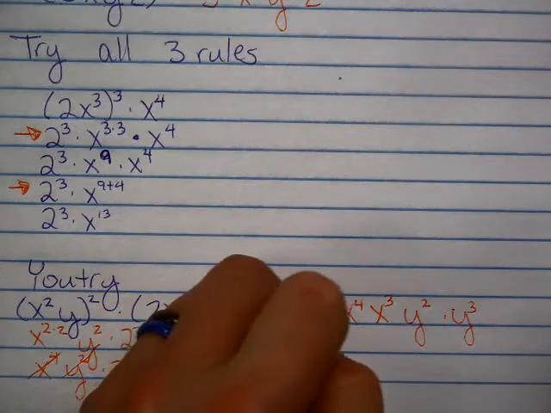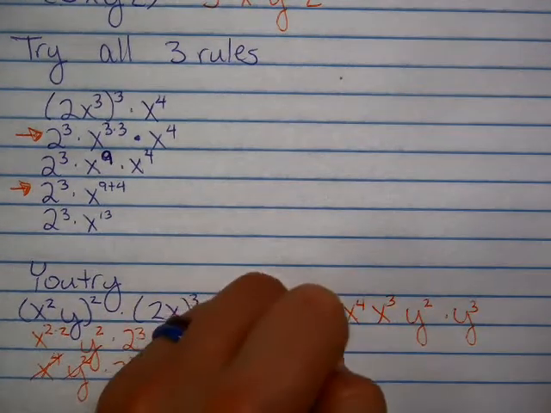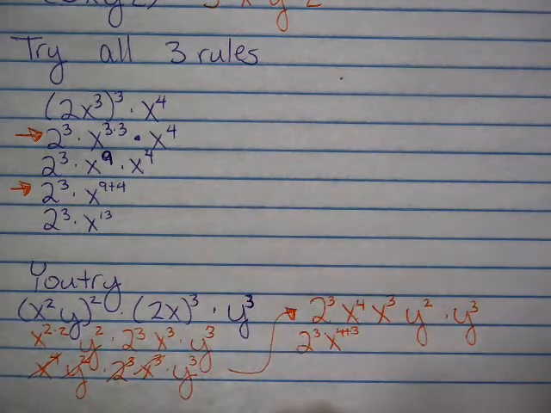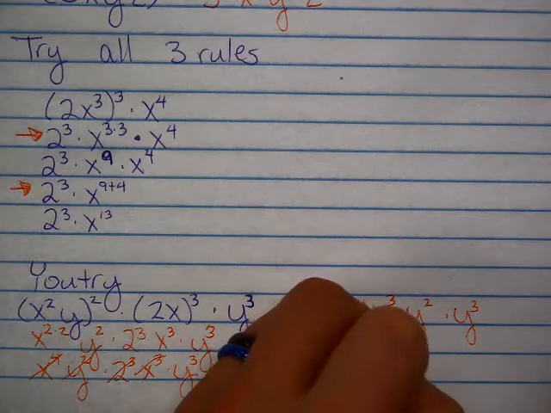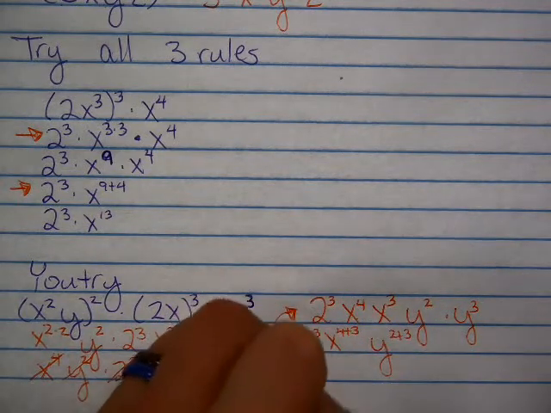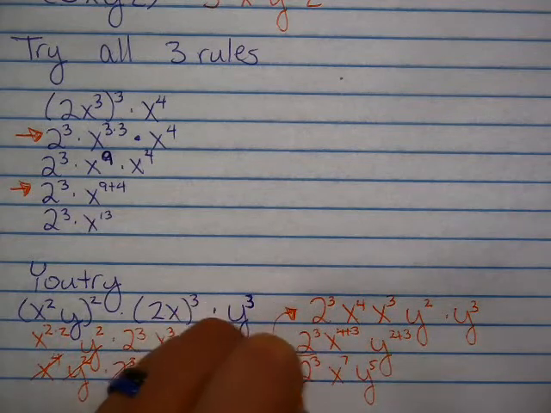So I have 2 cubed, because that's just copying. So I have x to the fourth times x cubed. So I have x to the 4 plus 3. And y squared times y cubed, so 2 plus 3. So I have 2 cubed x to the 7th, y to the 5th.